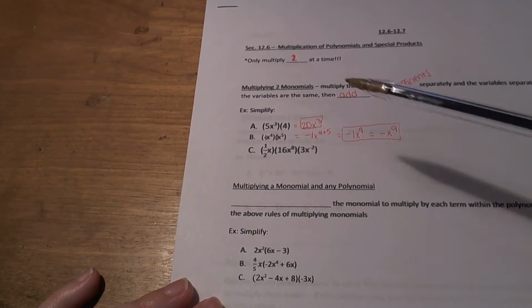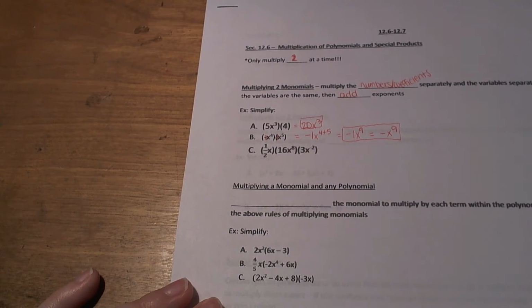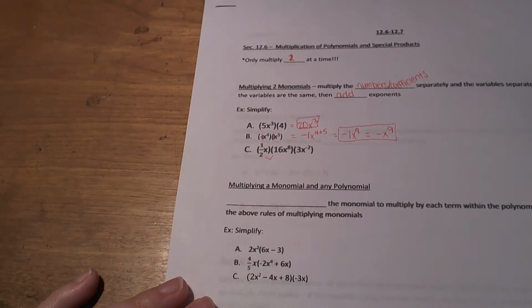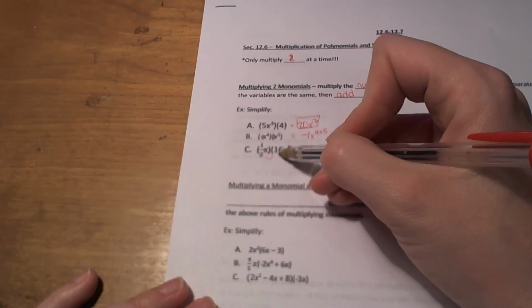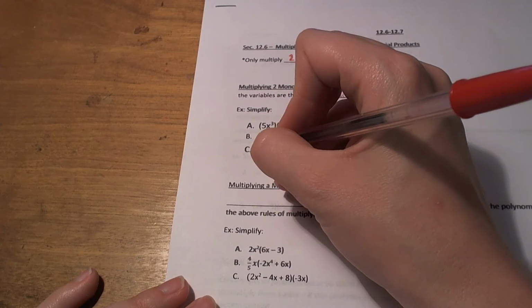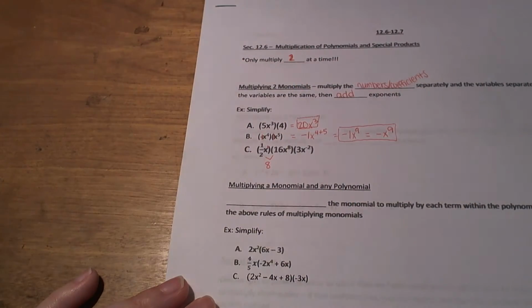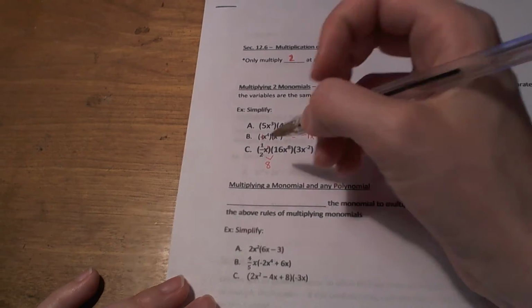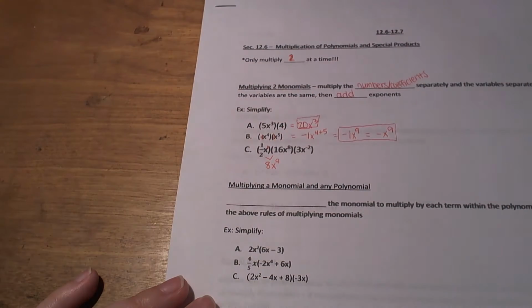For C, notice this time we have 1, 2, 3 monomials that are being multiplied. So we only want to multiply 2 at a time just to reduce the amount of errors. And so I'm just going to start with the first two, 1/2 x times 16x to the 8th. So 1/2 times 16 is 8. And x times x to the 8th, remember there's an implied exponent of 1 on that x in the first monomial. So 1 plus 8 gives me x to the 9 power for those first two monomials.